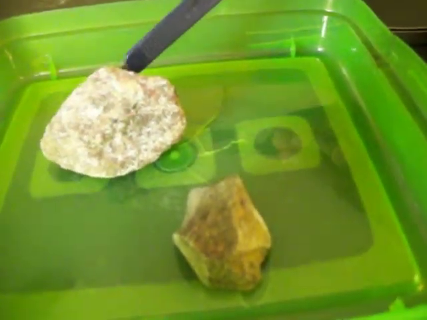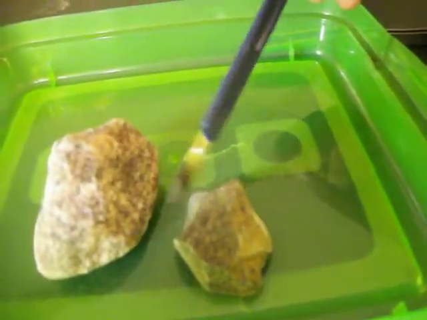So right there and right there, two different kinds. And there you go. It's a white type. That's a typical gray granite, or white granite there.